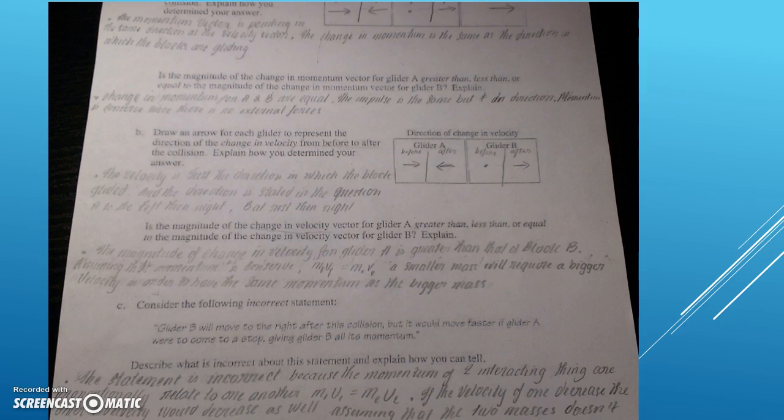B, draw an arrow for each glider to represent the direction of change in velocity from before to after the collision. For glider A, I have the before pointing to the right, after pointing to the left, and for glider B, the before is a point and after should be a vector pointing to the right. The velocity is just the direction in which the blocks fly, and the direction is stated in the question where the blocks are gliding. So A is to the left and B is at rest and to the right.